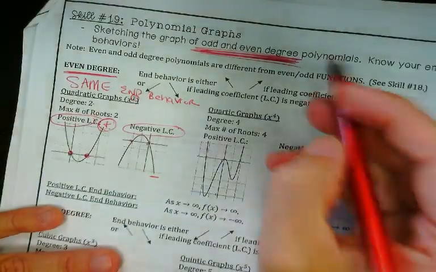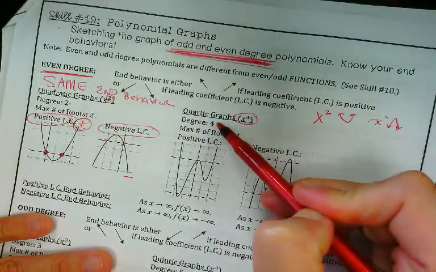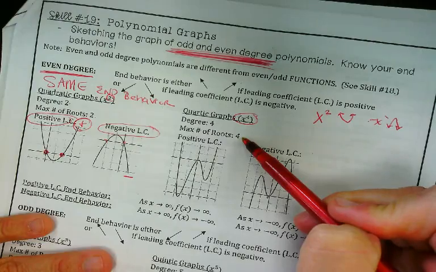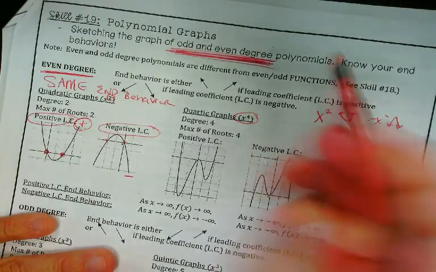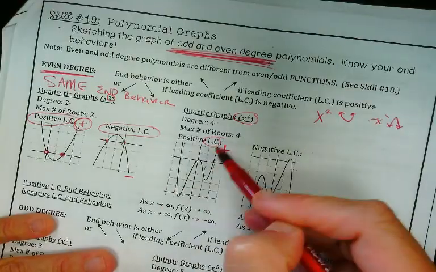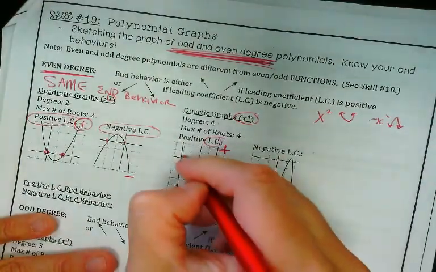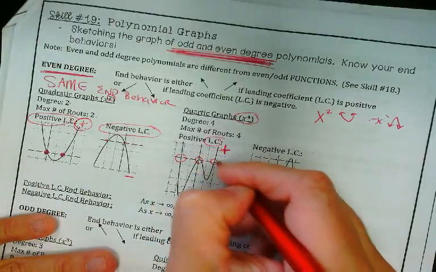Here's another example of an even degree, x to the 4th. So the degree is 4. That means it can have a maximum of 4 roots. Okay? If the leading coefficient's positive, it ends up. And again, ending is to the right. It ends up. And because it's even, it has to also start up. Here has 1, 2, 3.